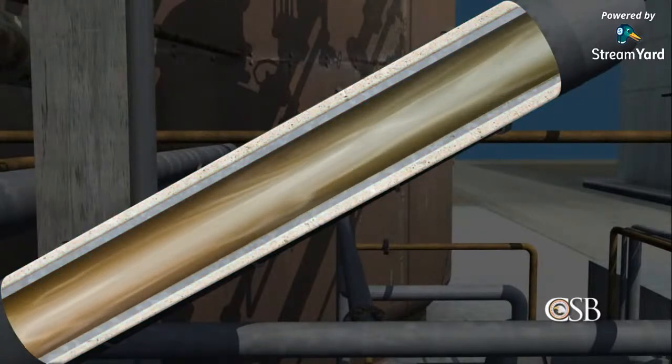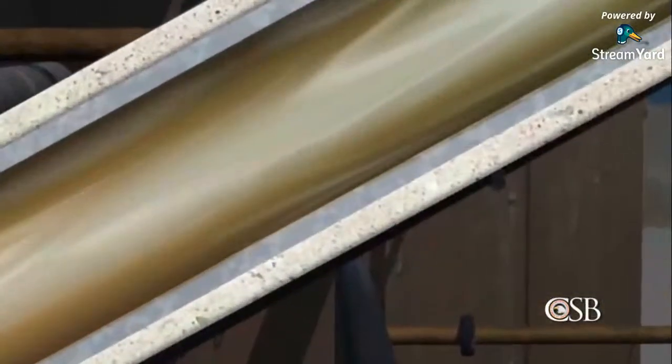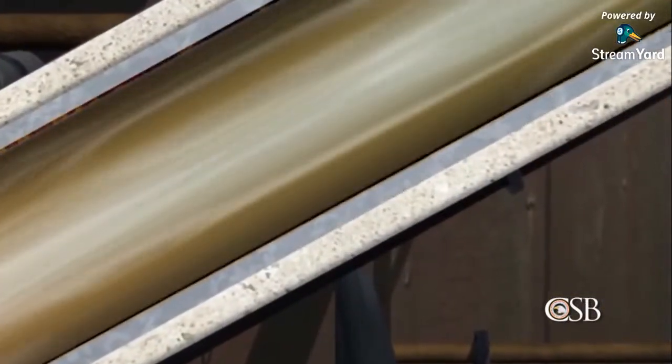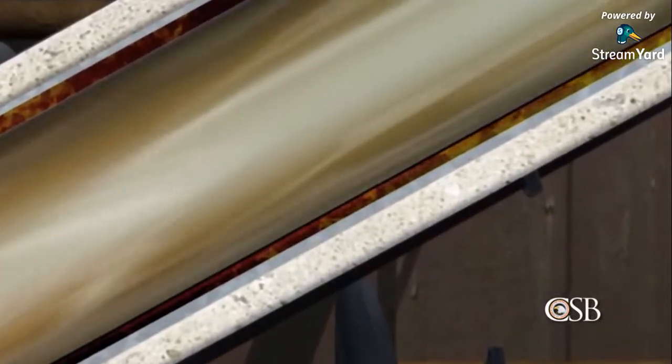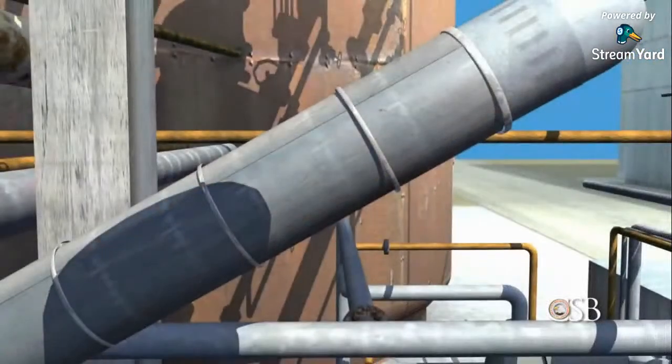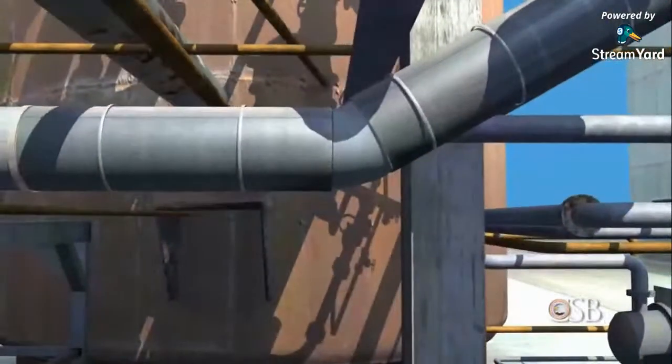Chevron inspectors knew that over the years, the walls of the number 4 side cut had thinned due to corrosion, but they did not realize how close this particular segment was to failure. There was no shutoff valve between the pipe and the distillation tower, and no way to isolate the leak.